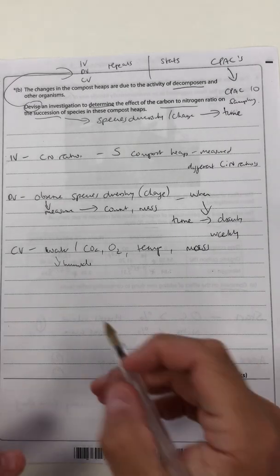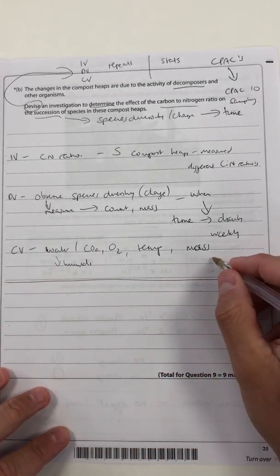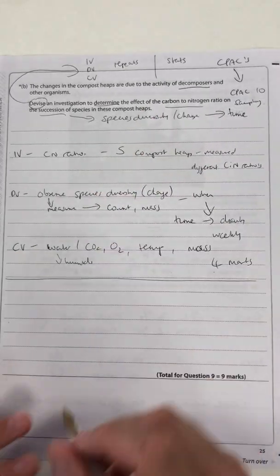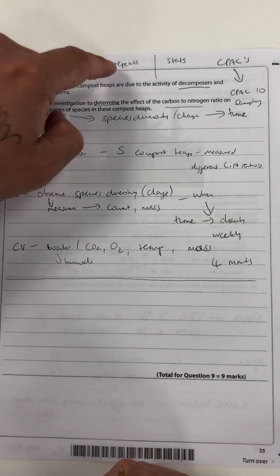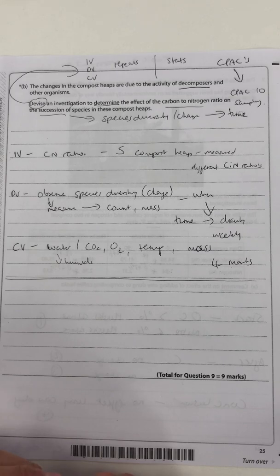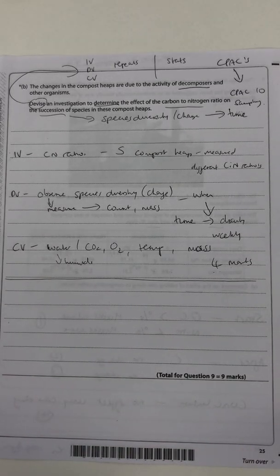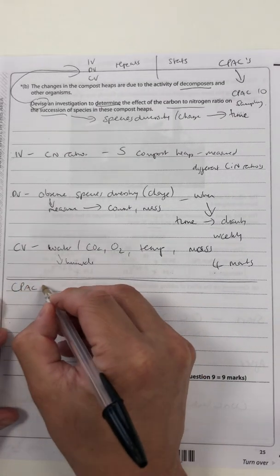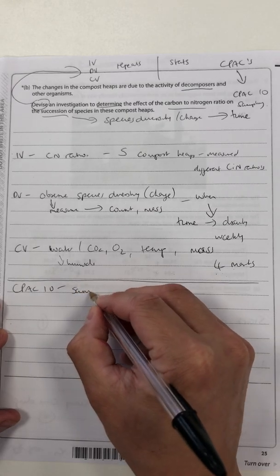And I'd say now here, if we've got this sort of thing in here, we're looking at around about 4 marks. We've covered our basics. We probably talk about repeats and creating a new mean, but we've kind of done an overall gauge of this experiment. But as we know, to get up into our 5 and 6 boxes, we need to talk about the experiment specifically. Now, the first thing we're going to do is the CPAC 10, and we need a sampling technique.